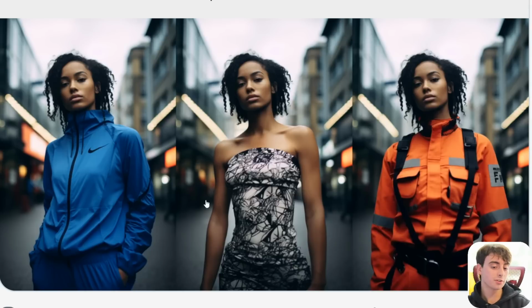Chase Lean shows off some more clothing designs while maintaining the same exact character and background, and it's really a wide variety of clothing. Nike tracksuit, black and white dress, I think some sort of a firefighter, skydiver. Either way, wide variety. And it's interesting too, the overall body style of the person is about the same.